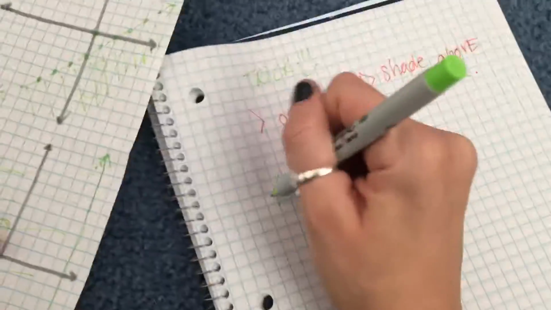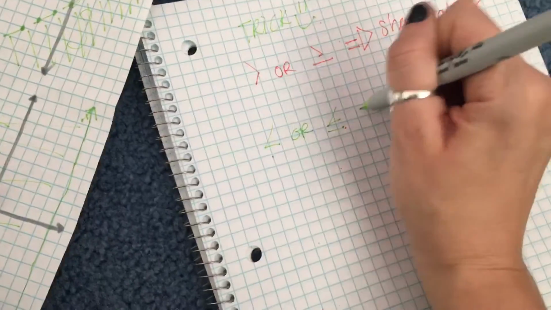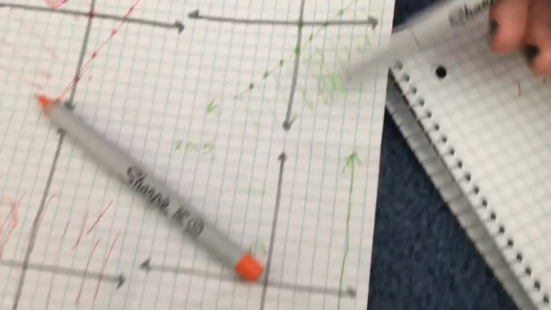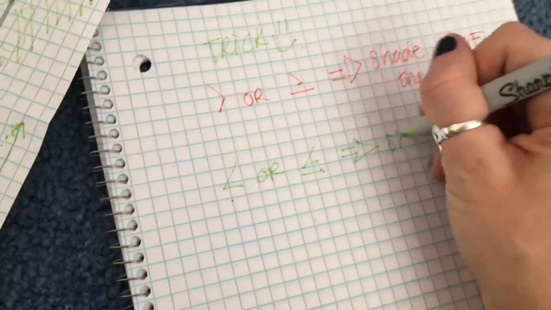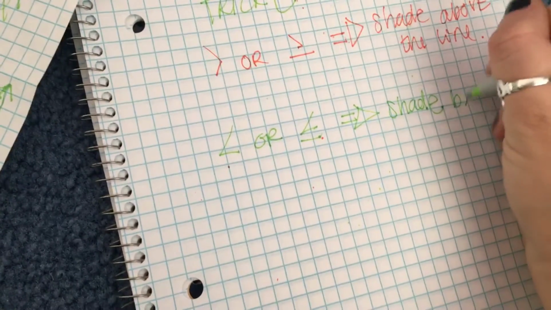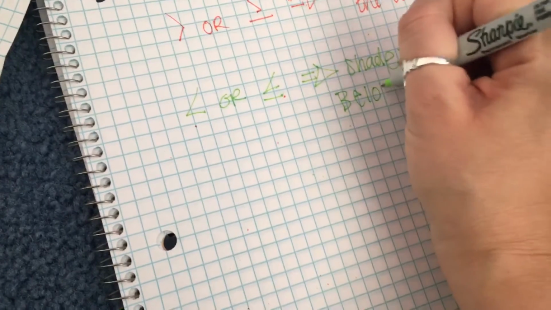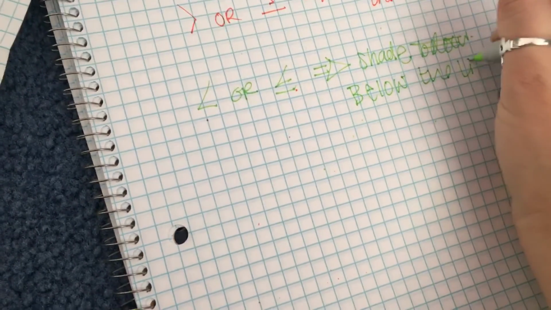Well, if it's less than or equal to, if greater than is above, we are shading below. That says below. I'm going to rewrite that: below the line. So that is it, kids. Have a good one.